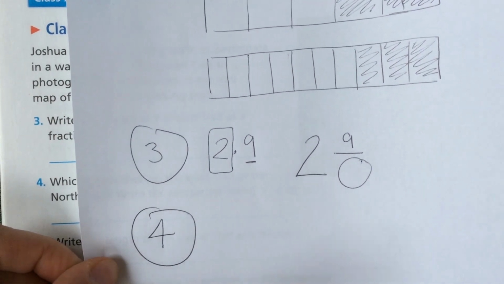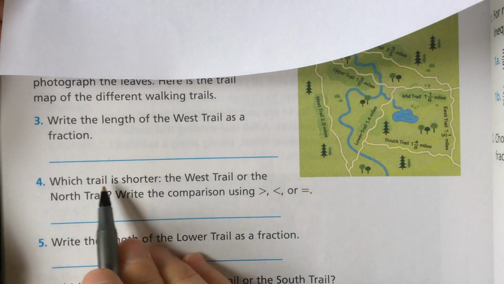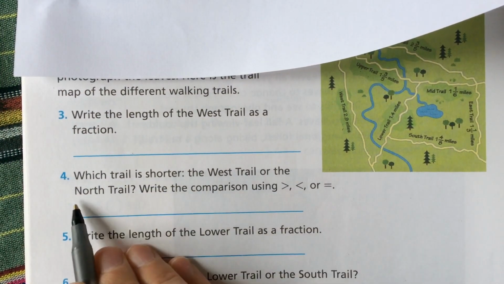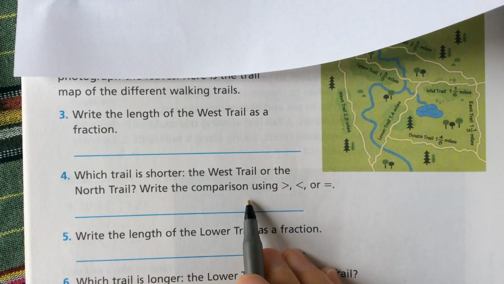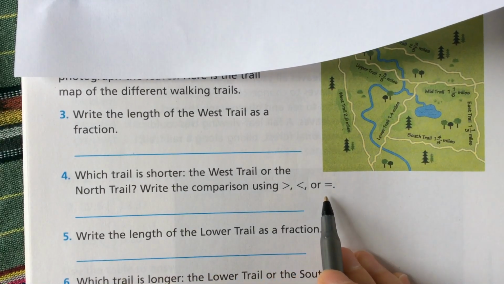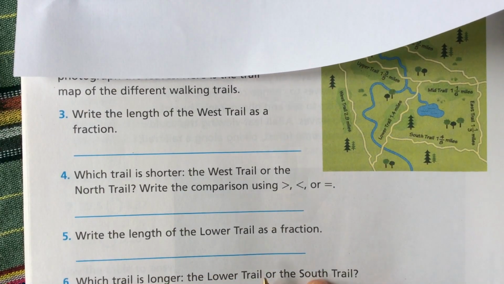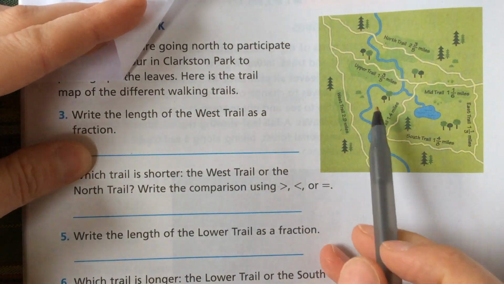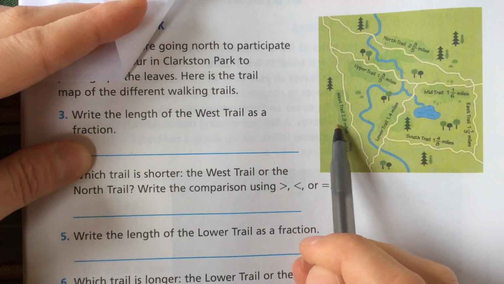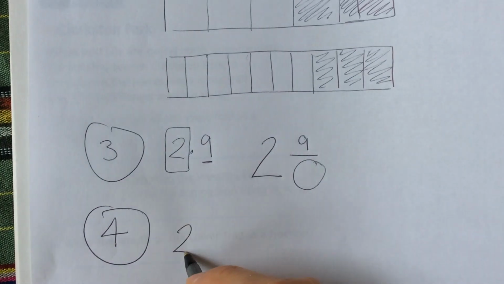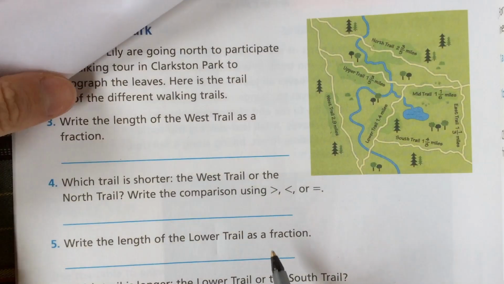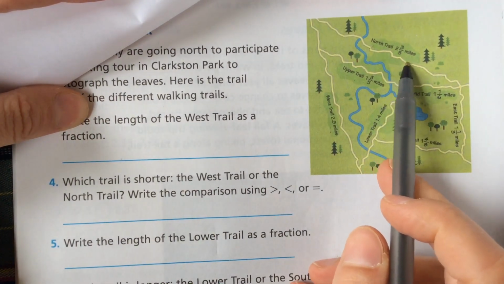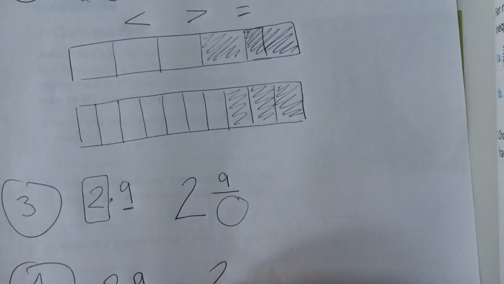Let's try number 4. Which trail is shorter? The west trail or the north trail? Write the comparison using greater than, less than, or equal to. So we're comparing here the west trail, which is here, 2.9. Let's write it down, 2.9. And the north trail, which is here, 2 3/5 miles.